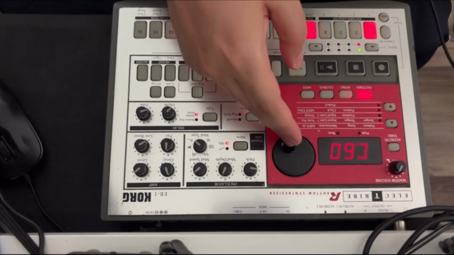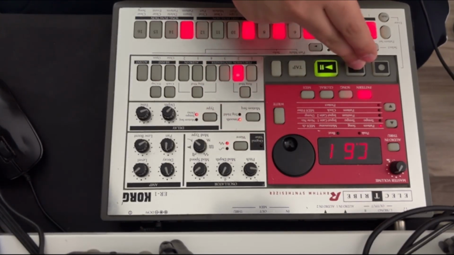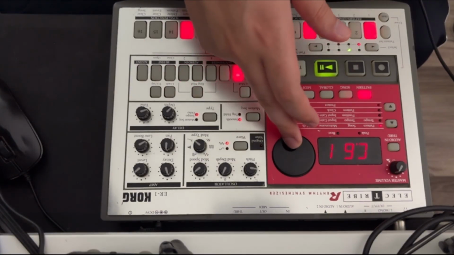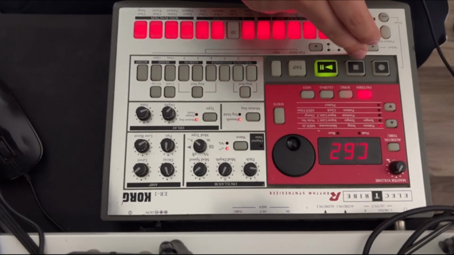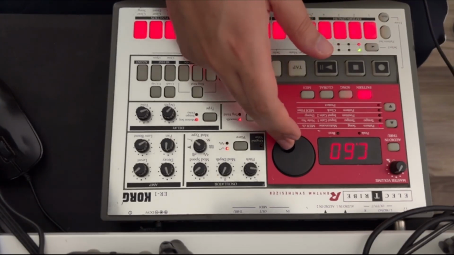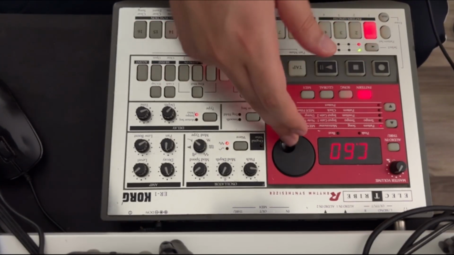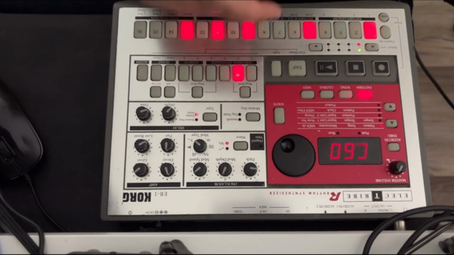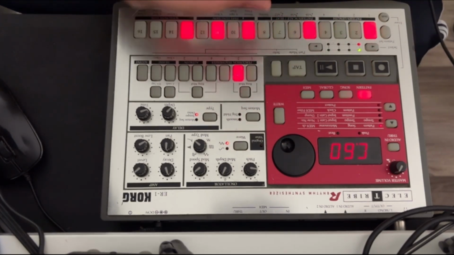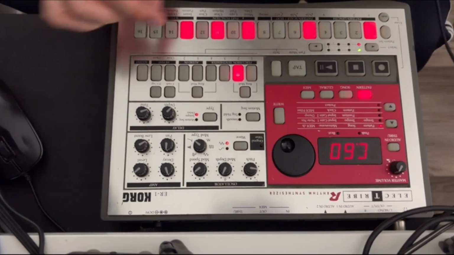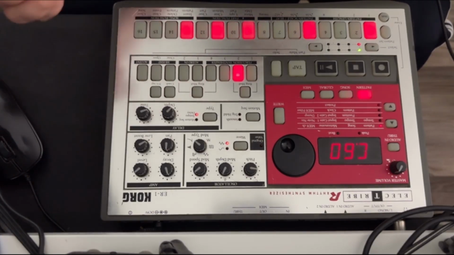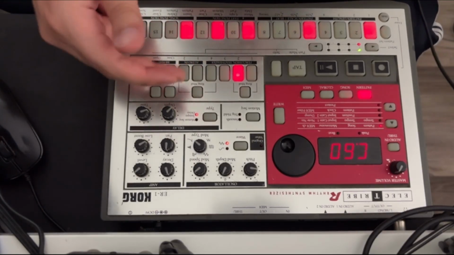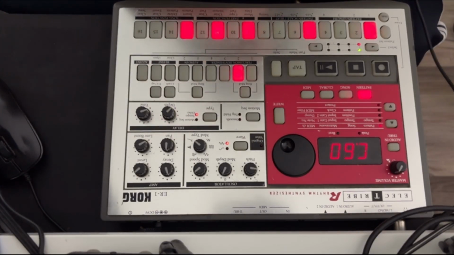So I'm going to look at pattern 61. From pattern 60 to 62 we can overwrite these patterns, so that's good to know, because you don't want to make a pattern and not be sure if you can overwrite. So let's go ahead and get into this part.